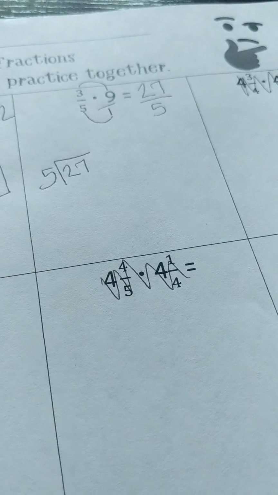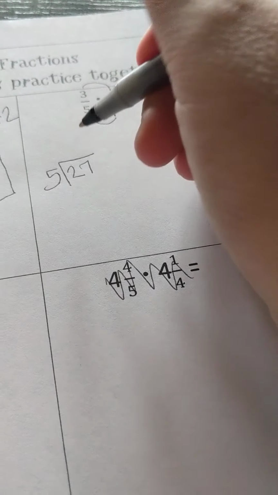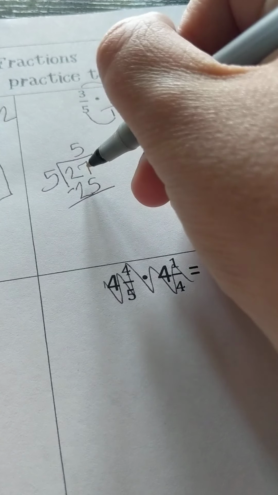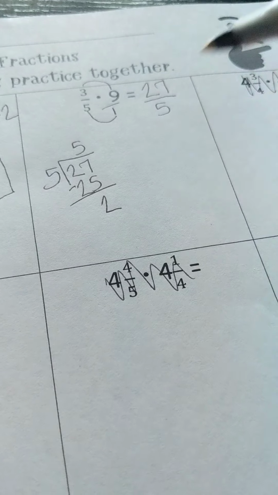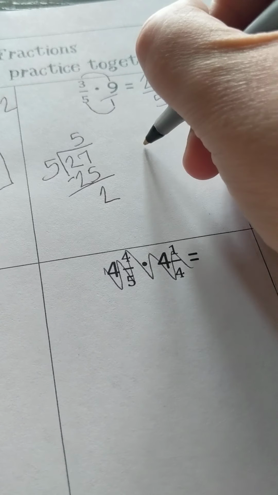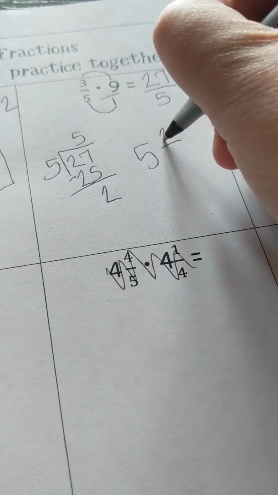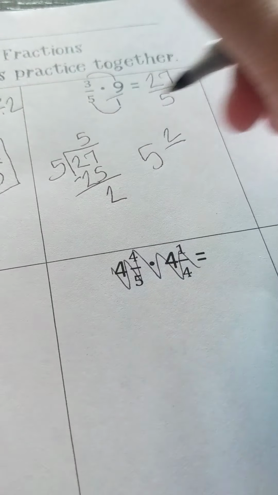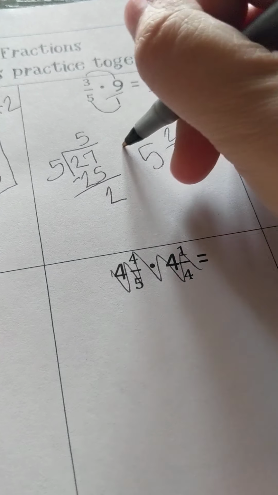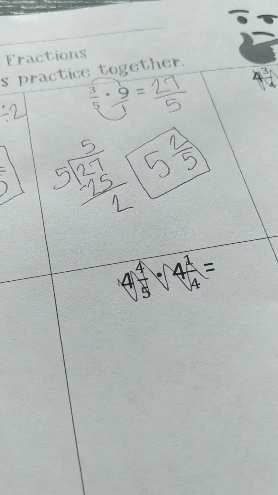So to do that, we divide 5 into 27. 5 goes into 27 5 times, which is 25. 27 minus 25 is 2. So now we build our mixed number. So 5 is our whole number. That 2 goes on top of the fraction as our numerator, and then our denominator stays 5. We cannot simplify 2/5, so that is our answer.